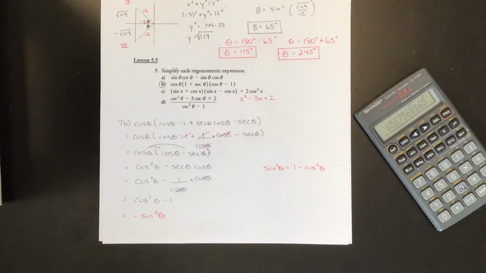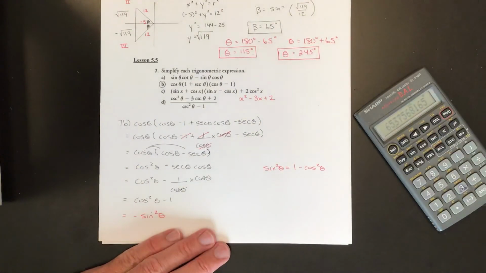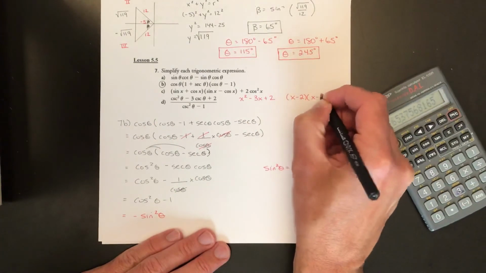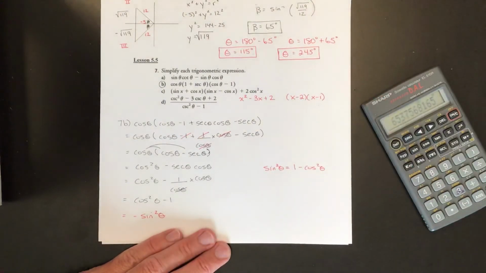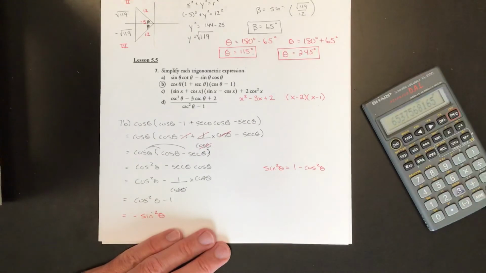More importantly, a sum and product. Two numbers that add to negative 3 and multiply to 2 are negative 2 and negative 1. So x minus 2 and x minus 1. And then you can use that to kind of simplify 7C further.